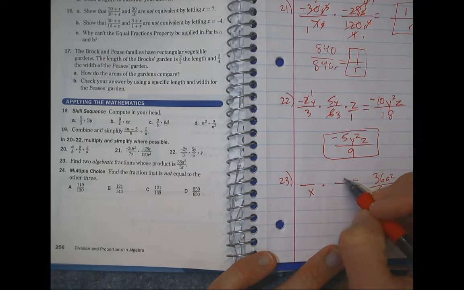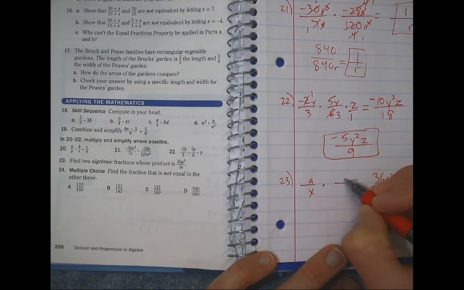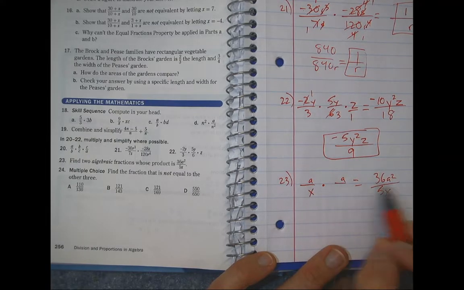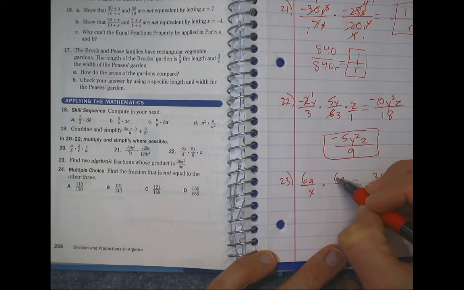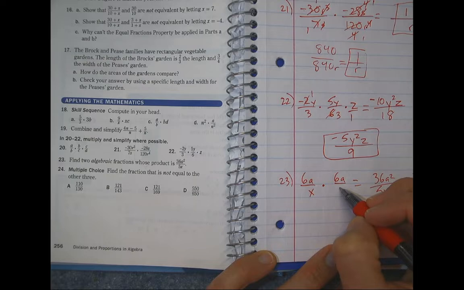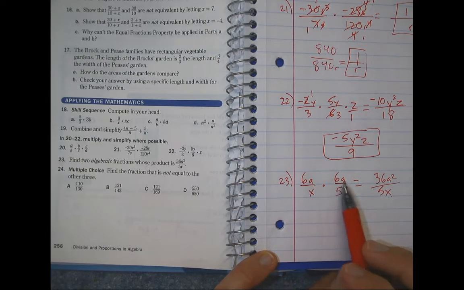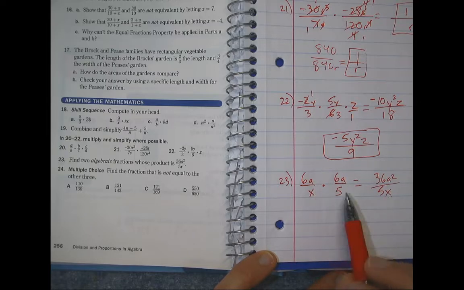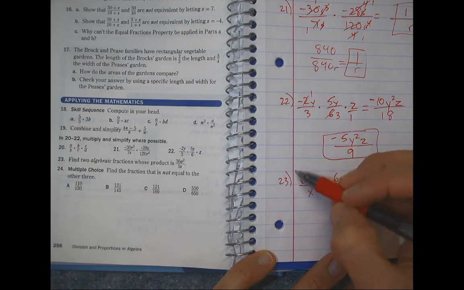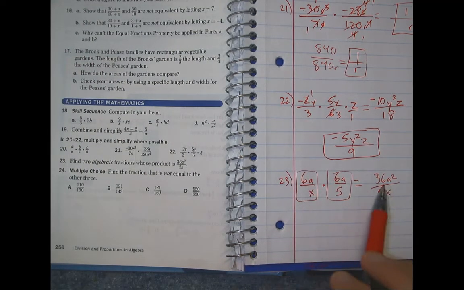Now, a squared, if you wanted to, you could put an a squared at the top of one of these two fractions, or you could be cute and put a, and then you're going to multiply them and you get that. To get 36, maybe you have a 6 here and a 6 here. And then on the bottom over here, maybe you have a 5. And if I multiplied straight across, 6 times 6 is 36. A times a is a squared. X times 5 is 5x. And so these are my two answers. Now you can come up with any two as long as when you multiply your two fractions together, you get this. That's what they're looking for.